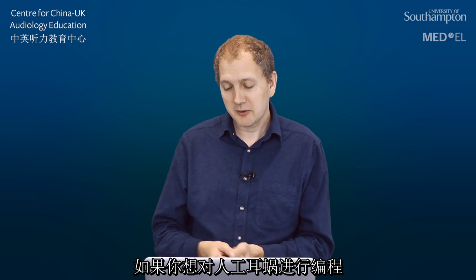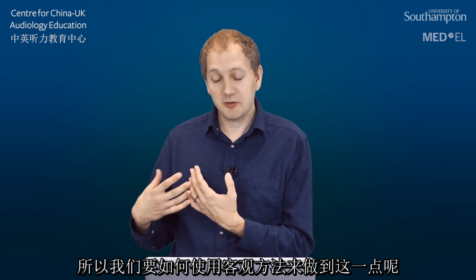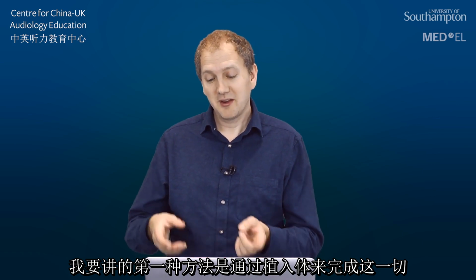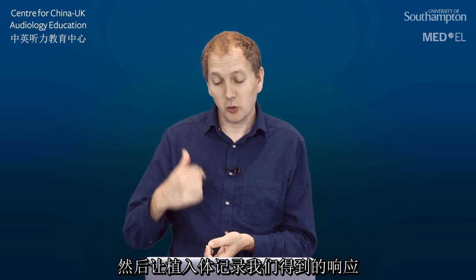So if we want to program a cochlear implant, set up a cochlear implant for a young patient, maybe we can't get good behavioural data, how would we use objective methods to do this? The first method I'm going to talk about is doing this all via the implant. So we stimulate through the implant and we also record back from the implant to the response that we get.